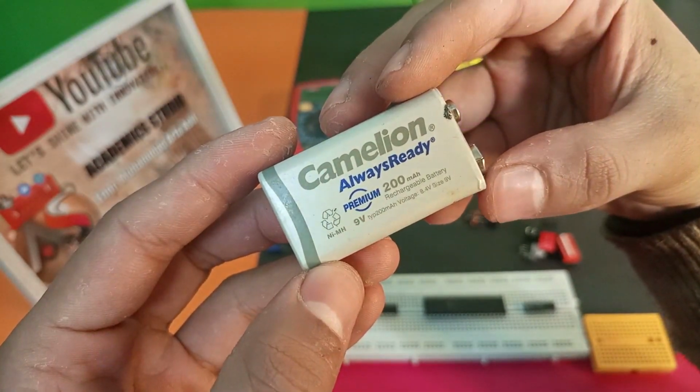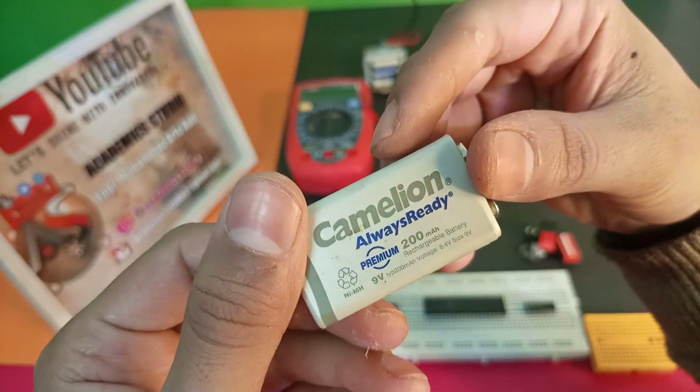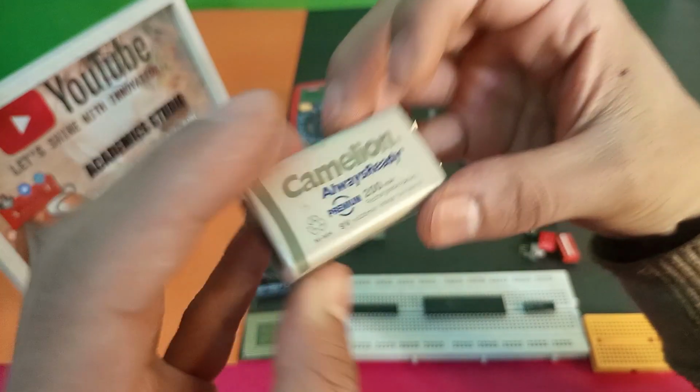Apart from it, this one is a Chameleon rechargeable 9V battery. For testing purposes, it would be a good option.